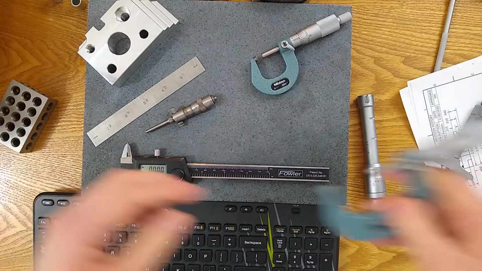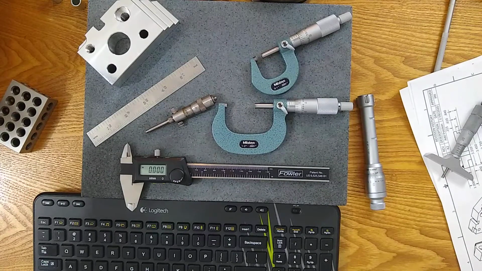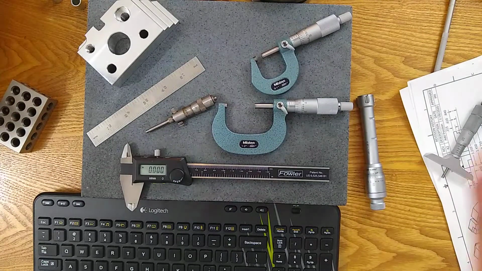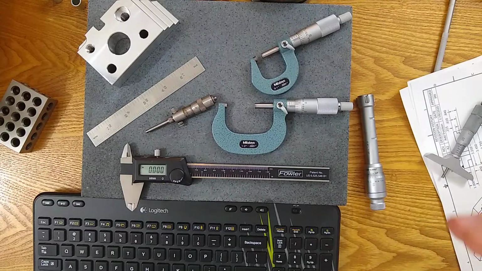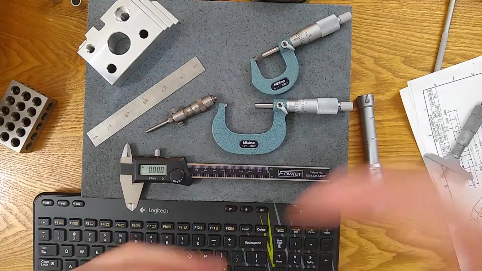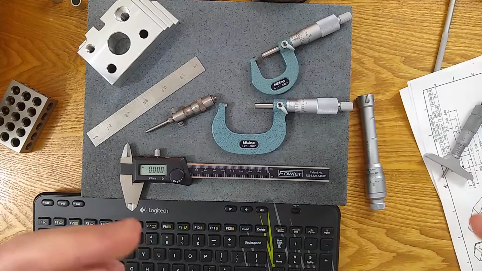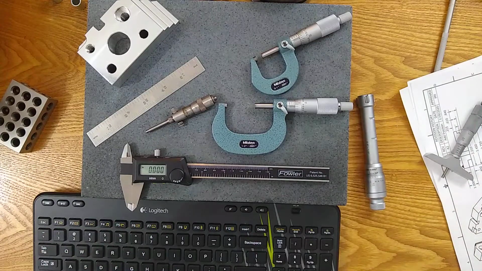And then all of the micrometers have sizes as well. So the size range, sizes can range for all of these tools, and the accuracy will change. You'll notice that the accuracy gets larger and larger as the gauge gets larger, which makes sense.